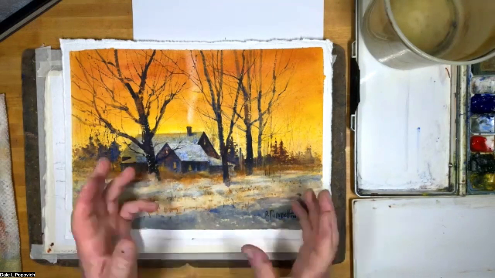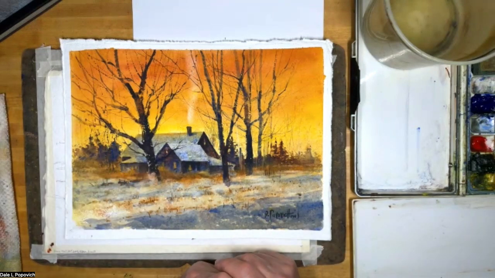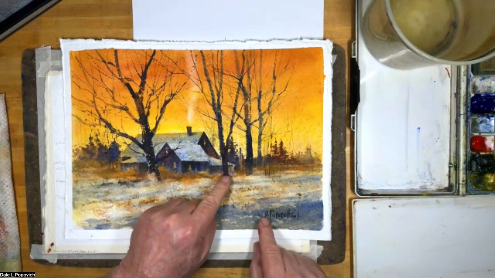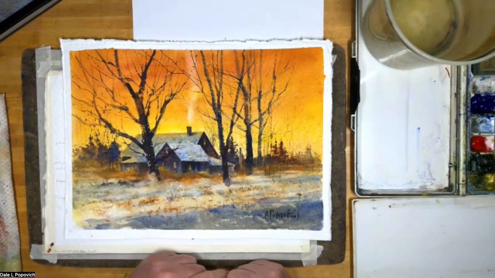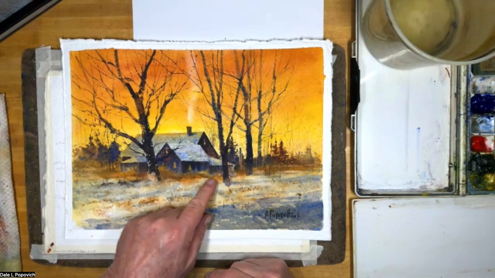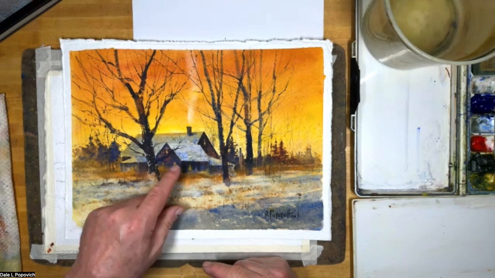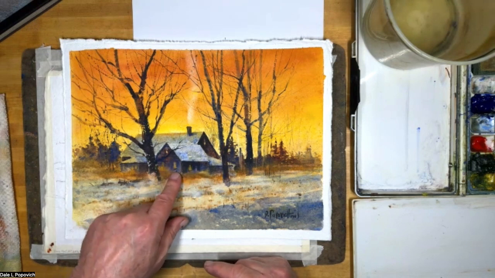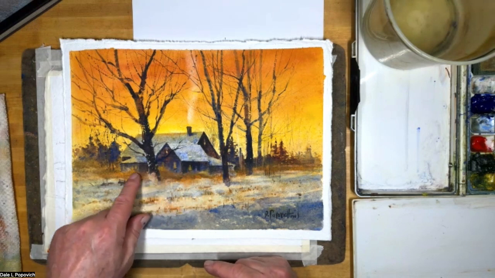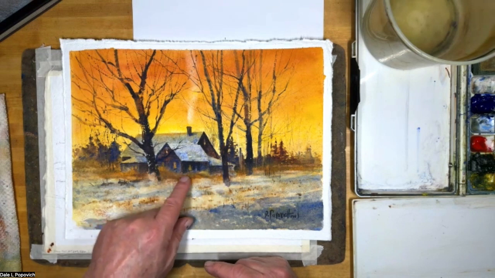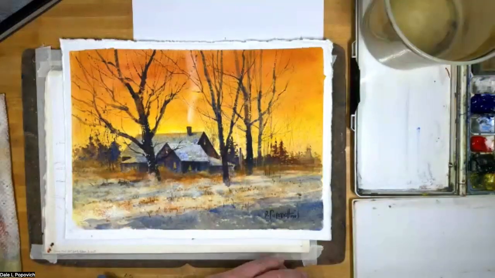I didn't do too much more to this at all. But that was the biggest thing with these two things, and a little bit back in here, and I added maybe a little bit of the brown madder and the yellow to accentuate a few of these shrubs here in the front, or the grasses.